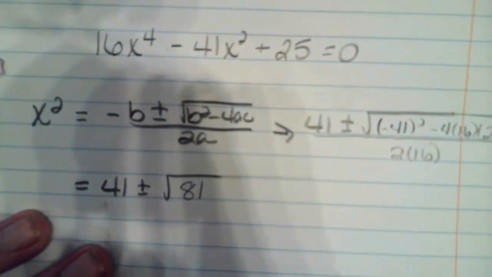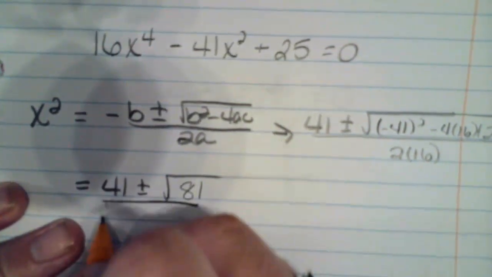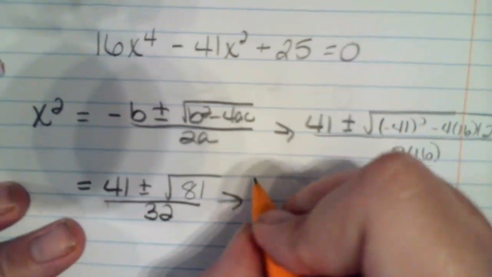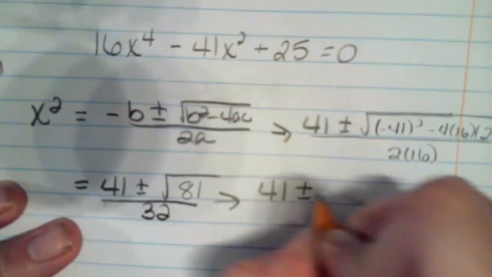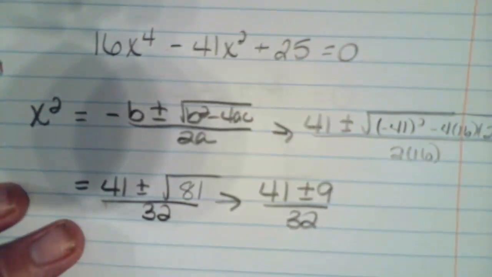Okay. So I get 41 plus or minus the square root of 81 over 32. So 41 plus or minus 9 over 32, because the square root of 81 is 9.